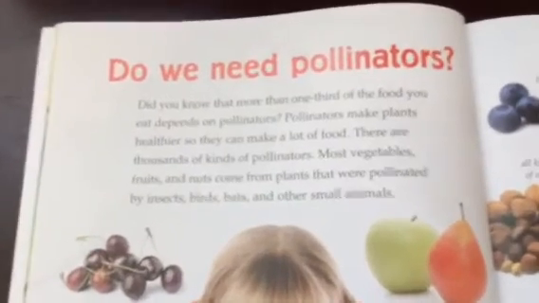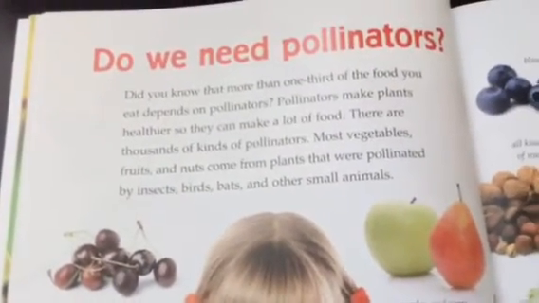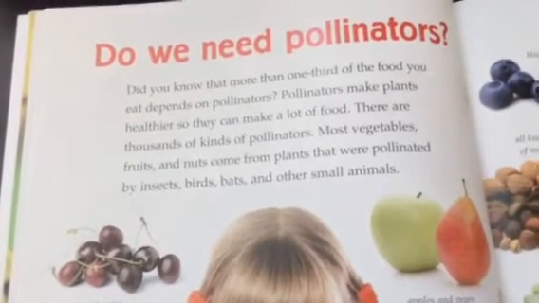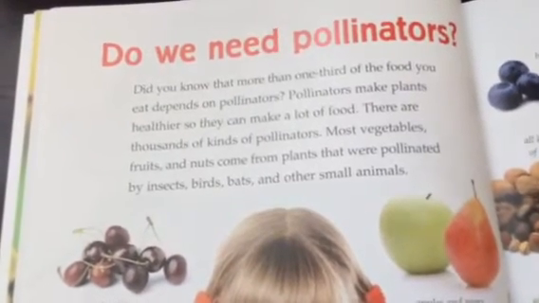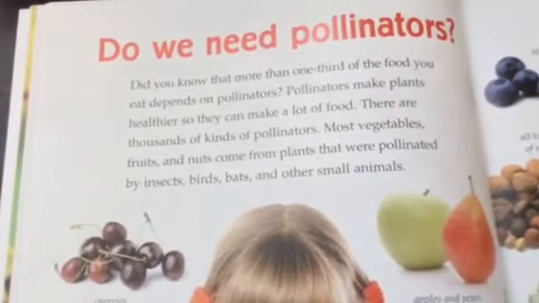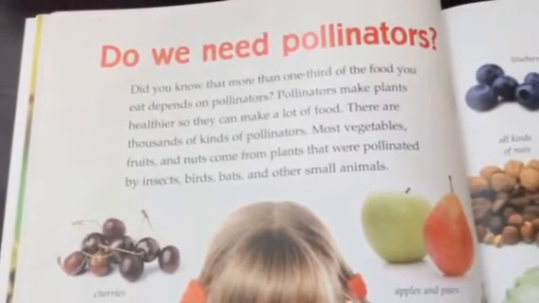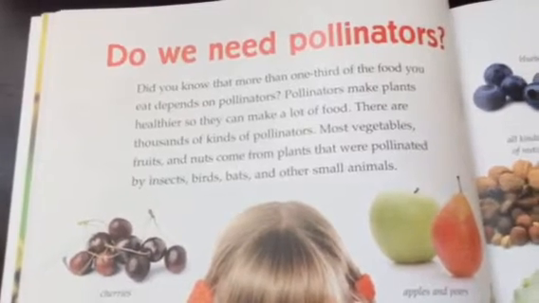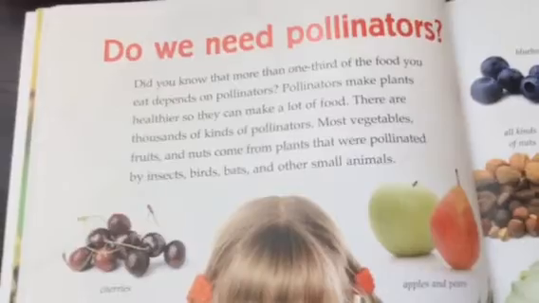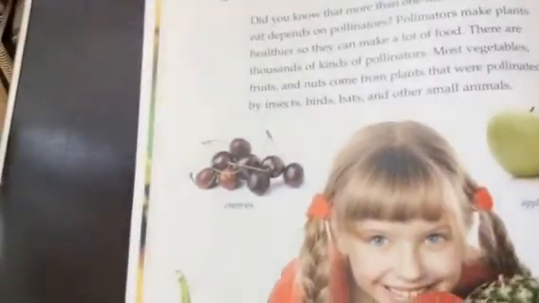Do we need pollinators? Do you know that more than 1/3 of the food you eat depends on pollinators? Pollinators make plants healthier so they can make a lot of food. There are thousands of kinds of pollinators. Most vegetables, fruits, and nuts come from plants that were pollinated by insects, birds, bats, and other small animals.